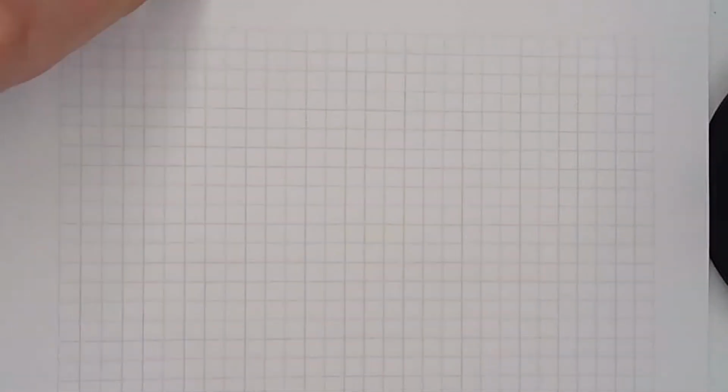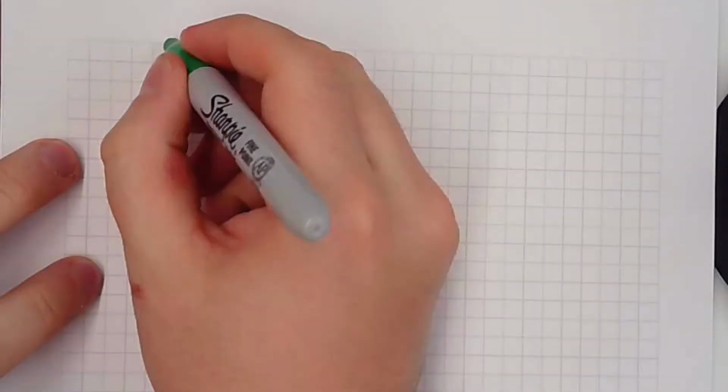All right, in this video, we will be talking about absolute value functions and the standard form of an absolute value function. So let's start off with the idea of absolute value.